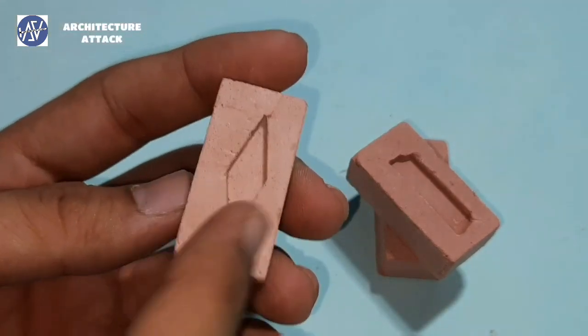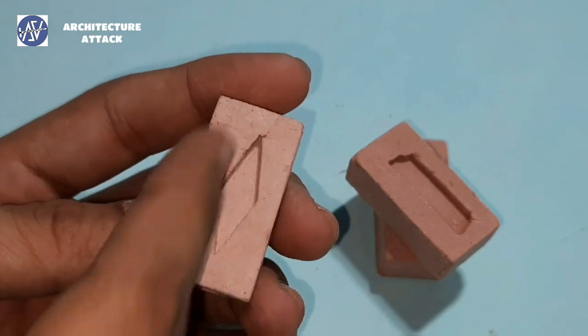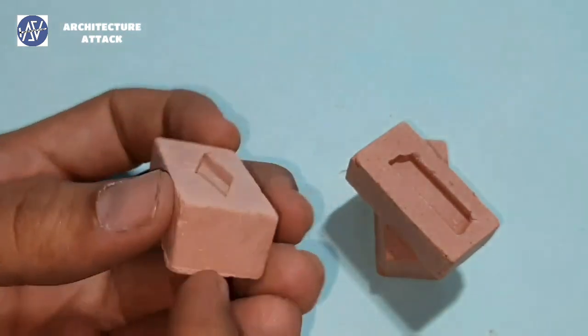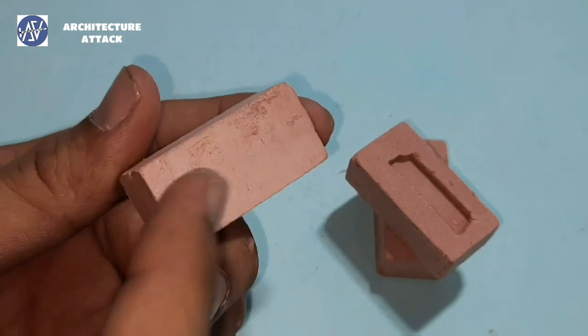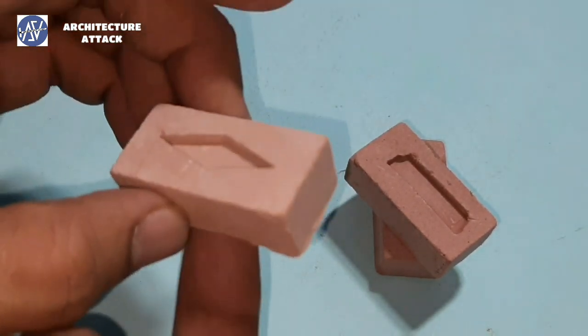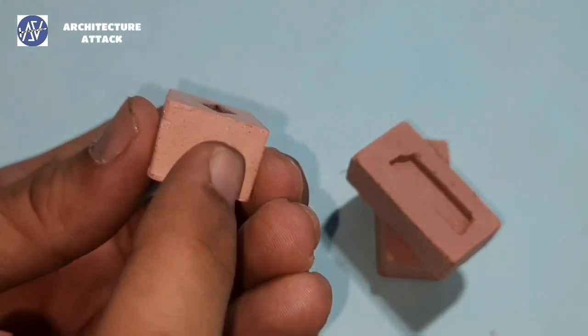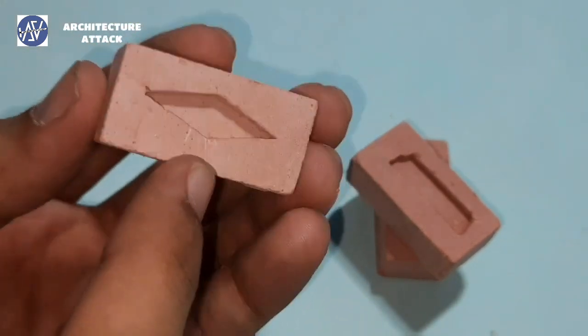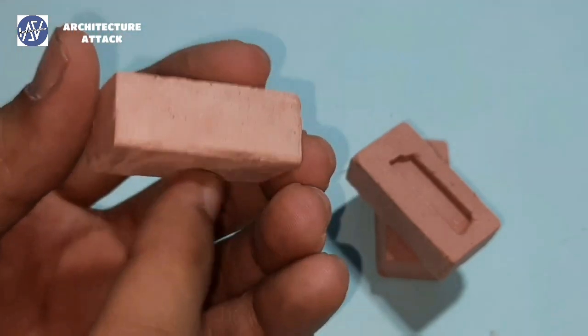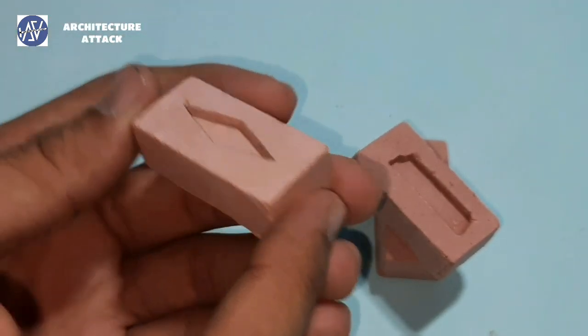The above face, which has a logo or some mark inside, is called the frog. And the face which is plain and down the brick is called the bed. So once again, this is the header face, this is the stretcher face, this is the frog, and this is the bed, and these edges are called arrises.